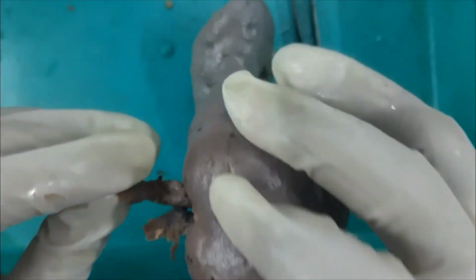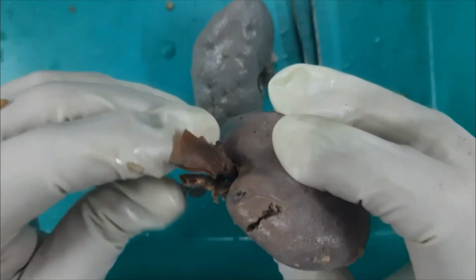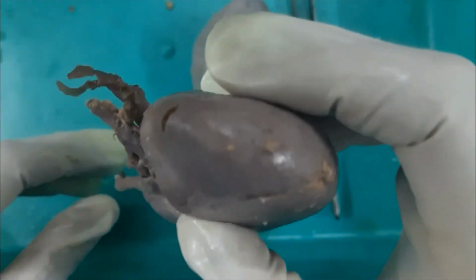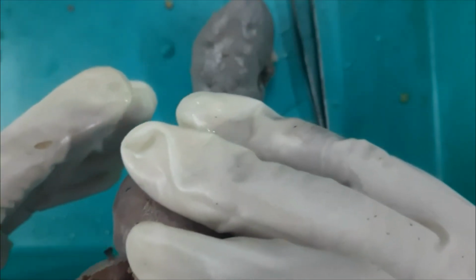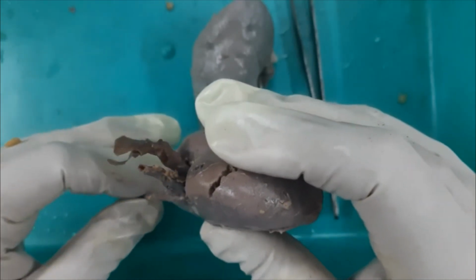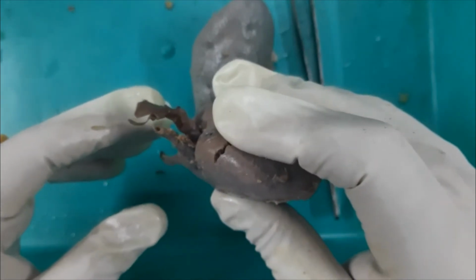Then see the arrangement of the structures on the hilum: most anteriorly vein, then artery, and then the ureter. See in which direction your ureter is going. It must be going towards the lower pole. Once you have determined this, it becomes easy to identify the side. Vein must be anterior, and the ureter and pelvis of ureter should be most posterior.